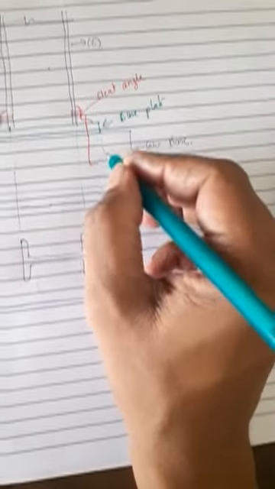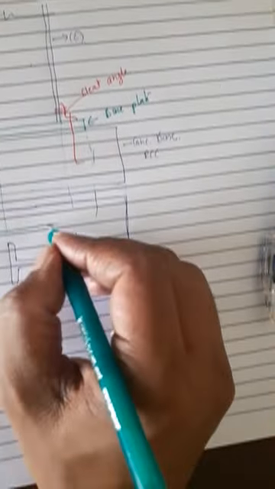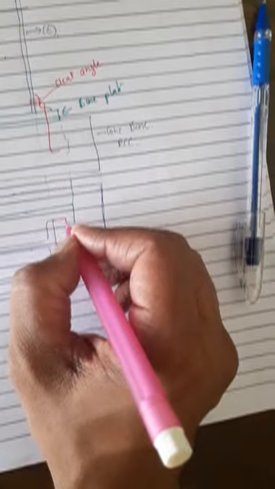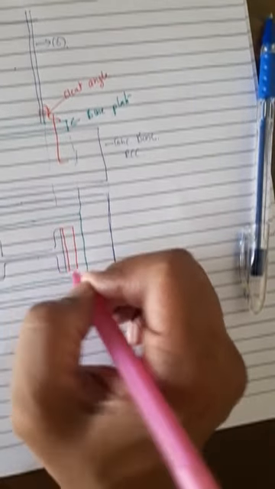This I section rests on the base plate, and this base plate also supports cleat angles. So this is the I section, these are the cleat angles, base plate, slab base.